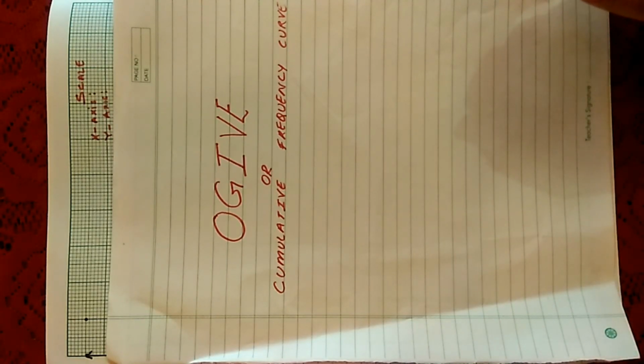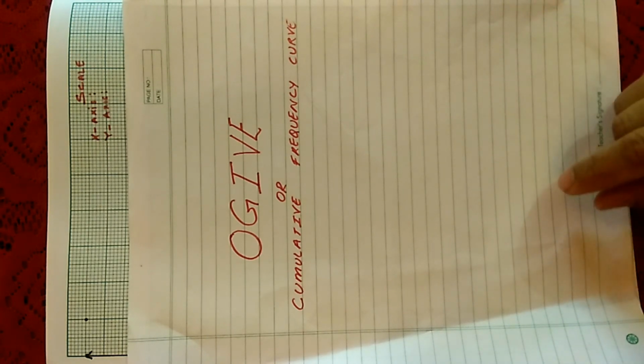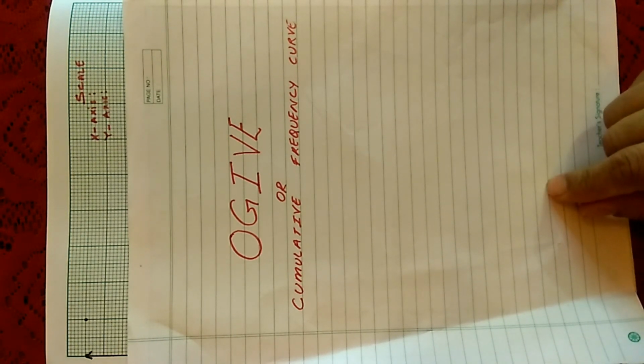Hi and welcome. In today's session, we are going to learn to draw an ogive, which is also known as a cumulative frequency curve. Remember, there are two different types of ogive or cumulative frequency curve. One is called lesser than and the other one is called greater than. In today's session, we are going to learn lesser than cumulative frequency curve or ogive.